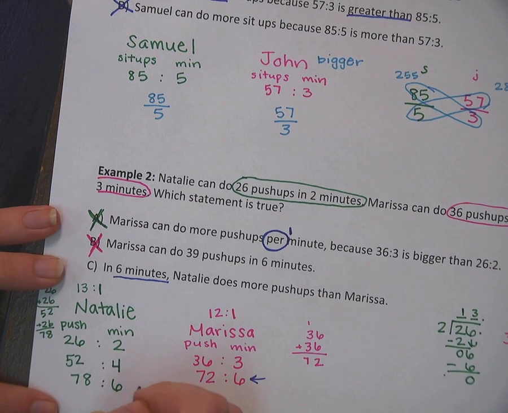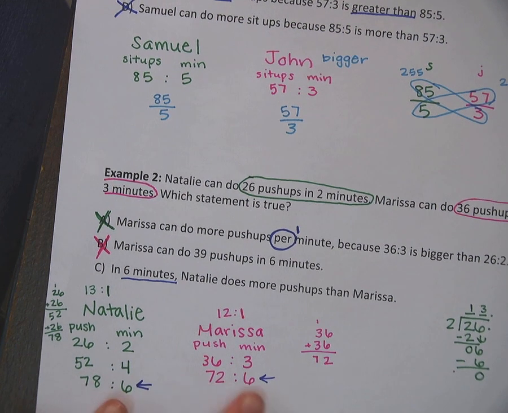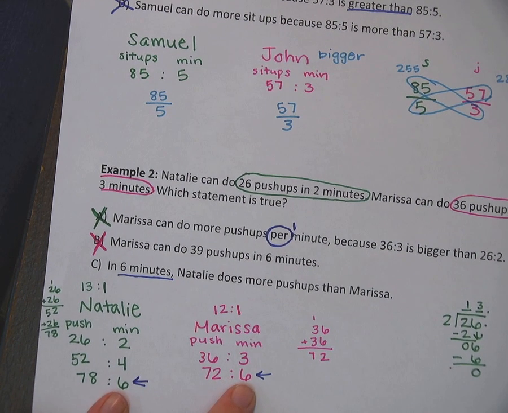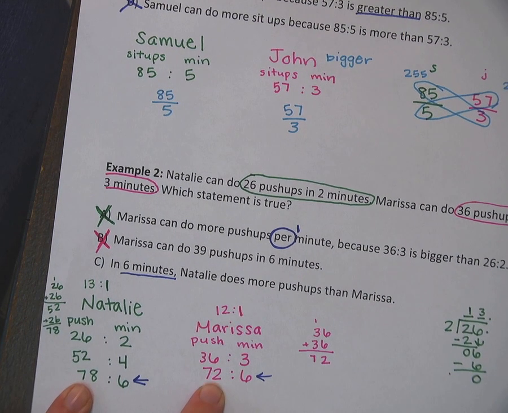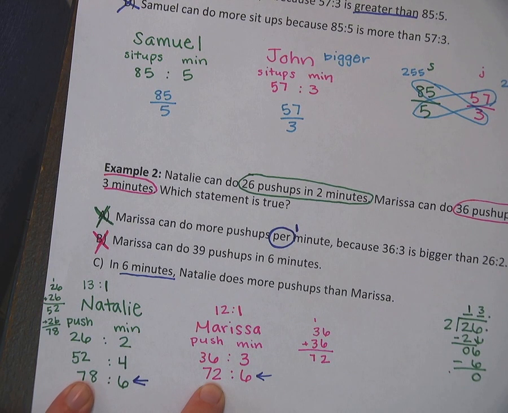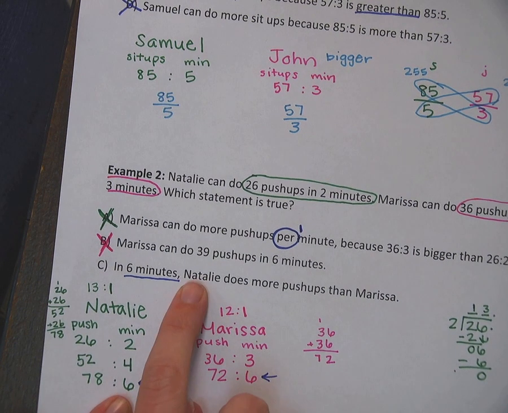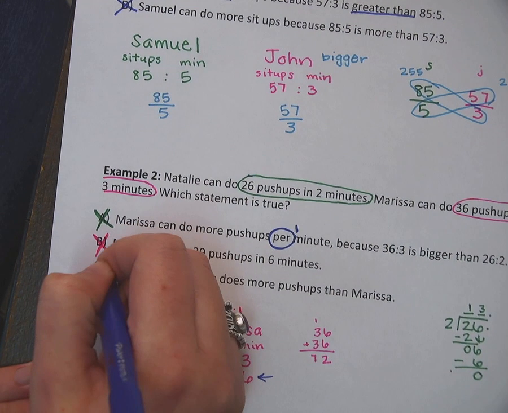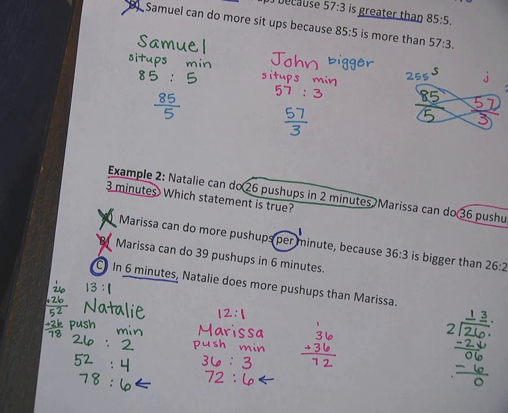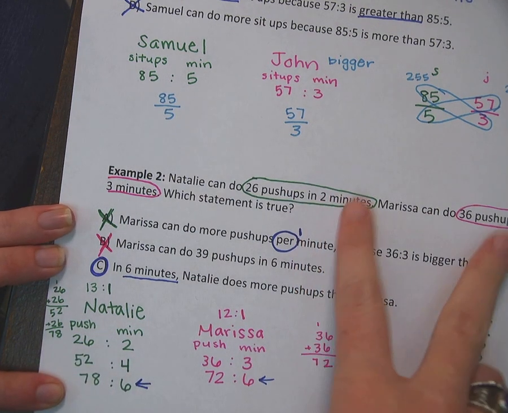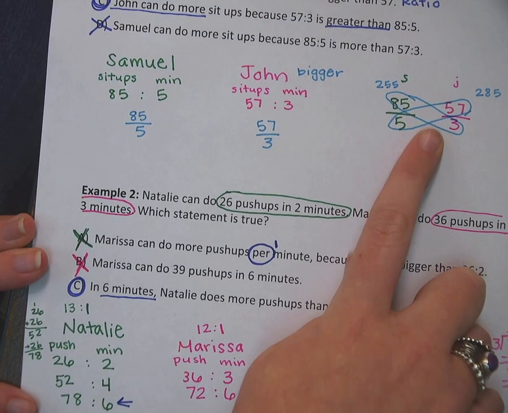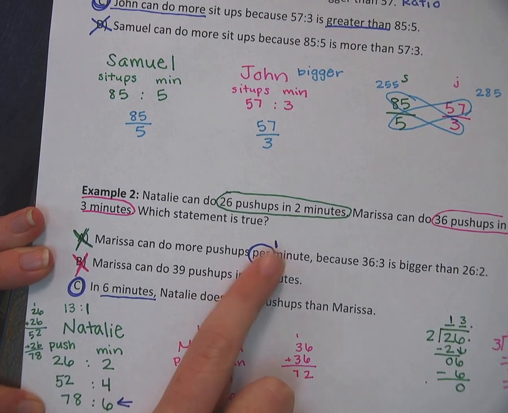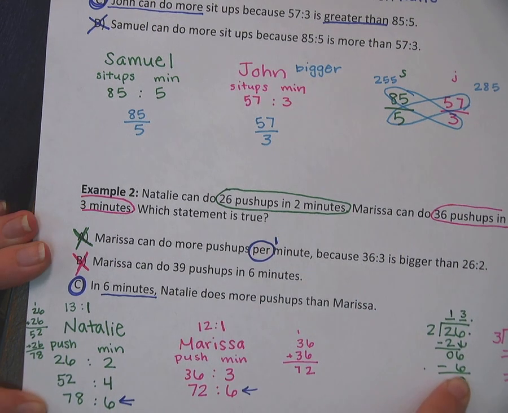So I'm looking at both of them that have 6 minutes. So I have to look at these because they both have 6 minutes. Okay, so Marissa can do 72, Natalie can do 78. So Natalie can do more in 6 minutes, and it says Natalie does more. So my answer is C. So remember, when you have 2 different things to compare, write them like ratios. You can, if you need to butterfly them, you need to write them like fractions. And per minute means 1 minute. And you can divide to figure out your 1.